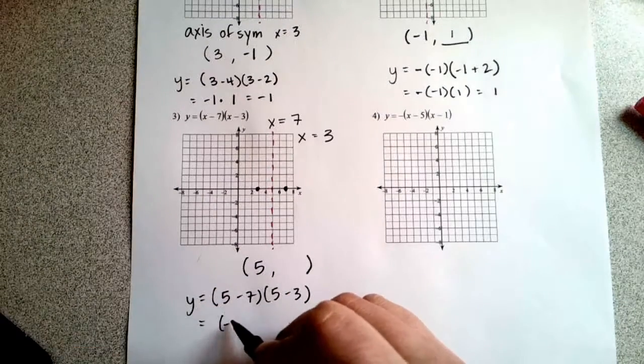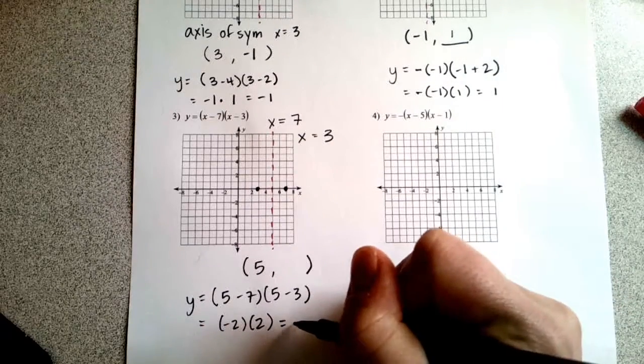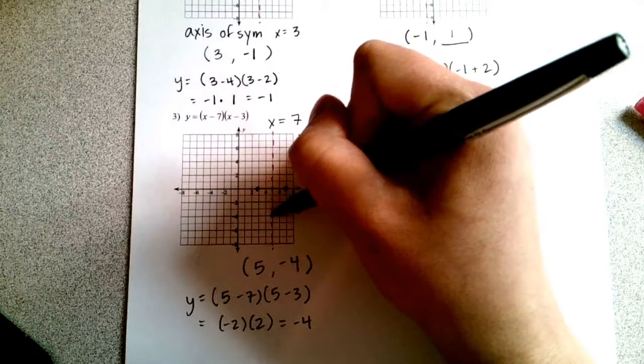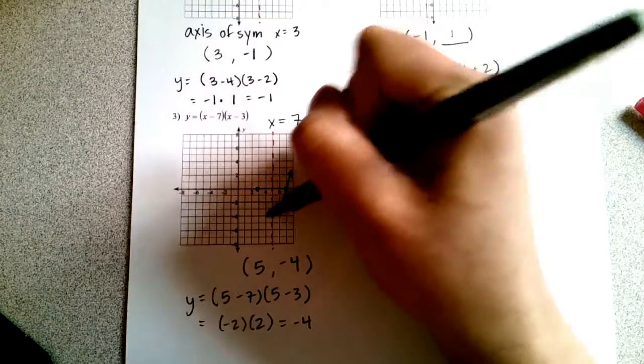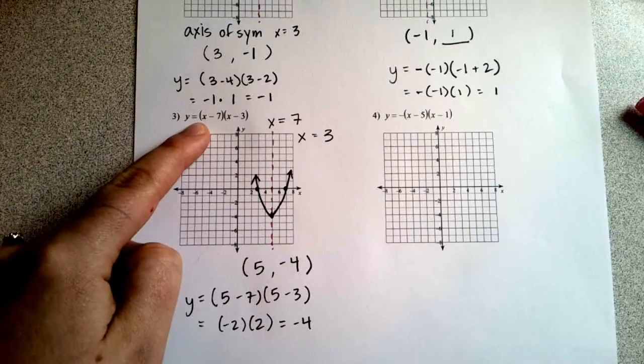5 minus 7 is negative 2. 5 minus 3 is 2. When we multiply those together, we get negative 4. So our vertex is 5, negative 4. Connecting our 3 points, we get a parabola that opens up, which it was supposed to because we had a positive a value.